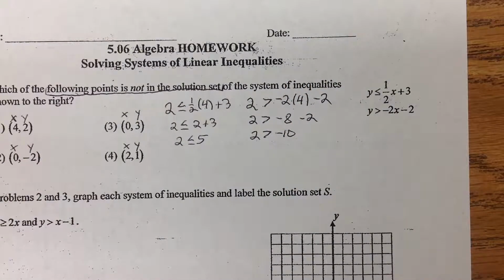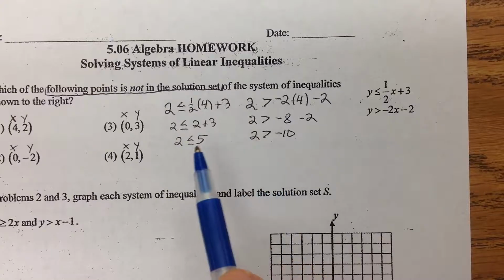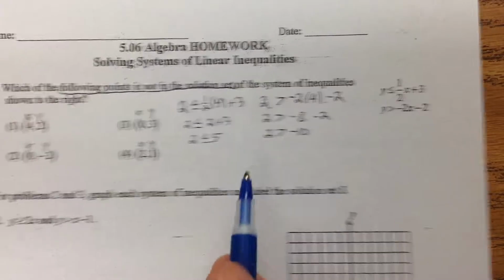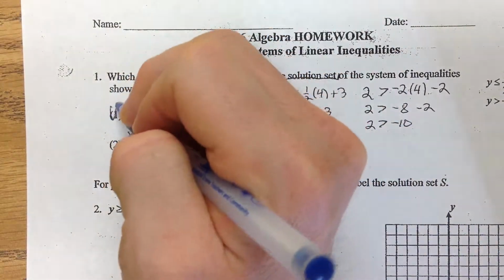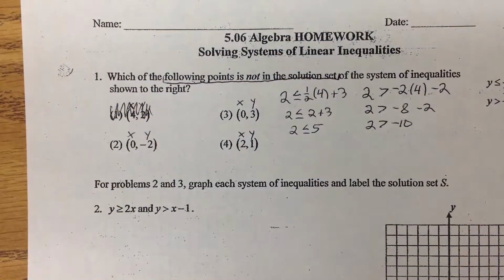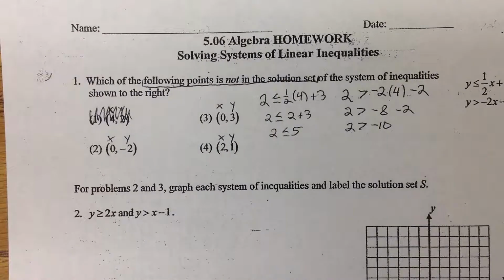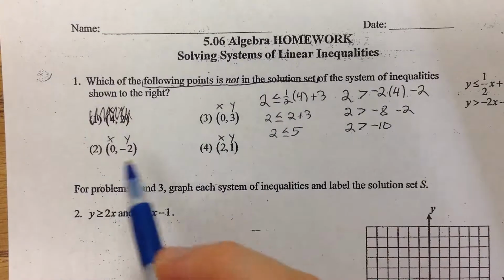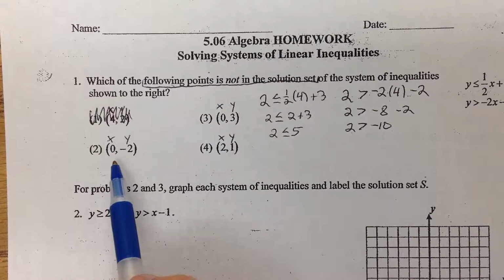Is 2 greater than negative 10? It is, so this one is no good because both of these are true statements. In both cases, these are true, which means number 1 is a solution, but we're looking for the one that's not a solution. So that one is not going to work out for us because it's a solution. Let's take a look at number 2 here.